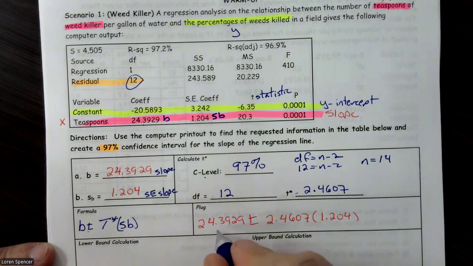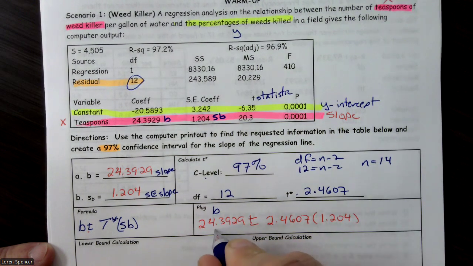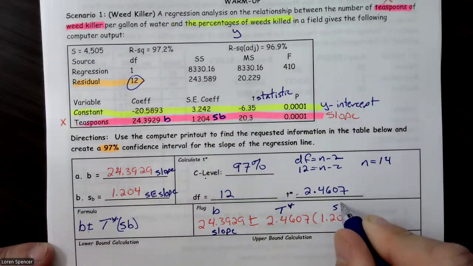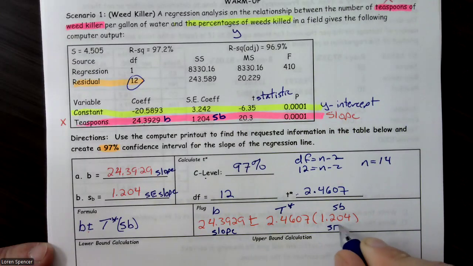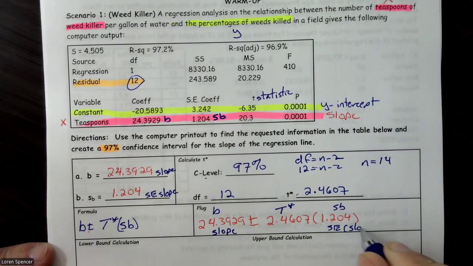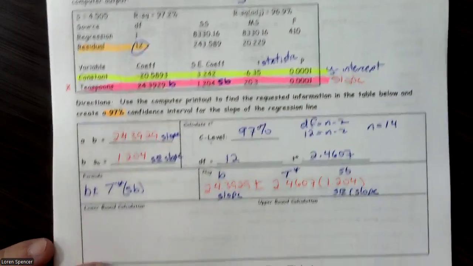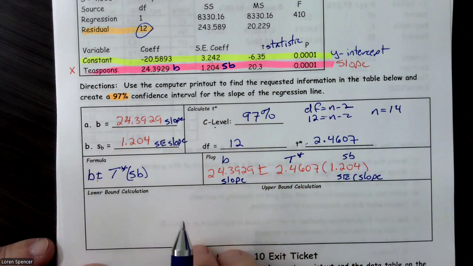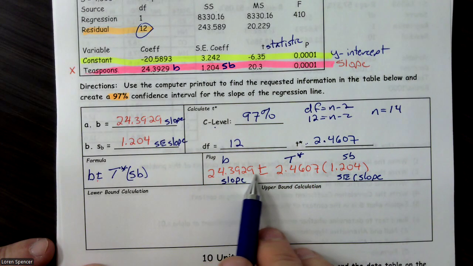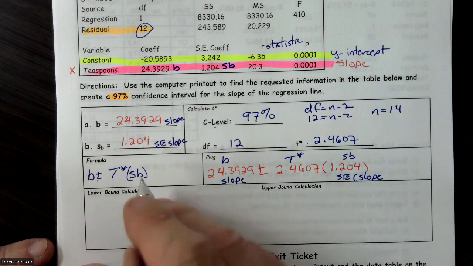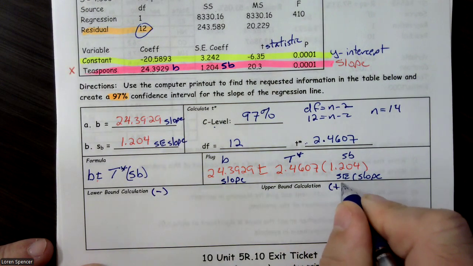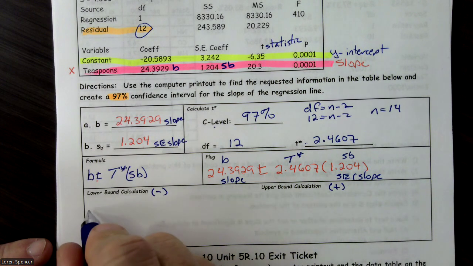So this is my b, or my slope, this is my t star, and this is my SB, which is the standard error of the slope. To get the lower bound and upper bound, I'm going to have to set this into two equations. I always do the minus first, so the lower is always the minus, and this will be the positive.